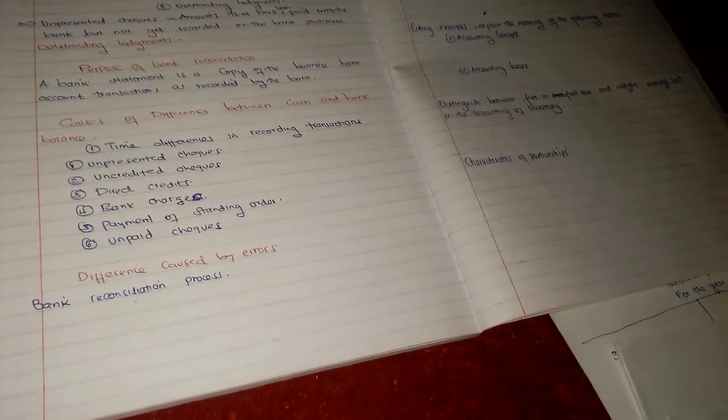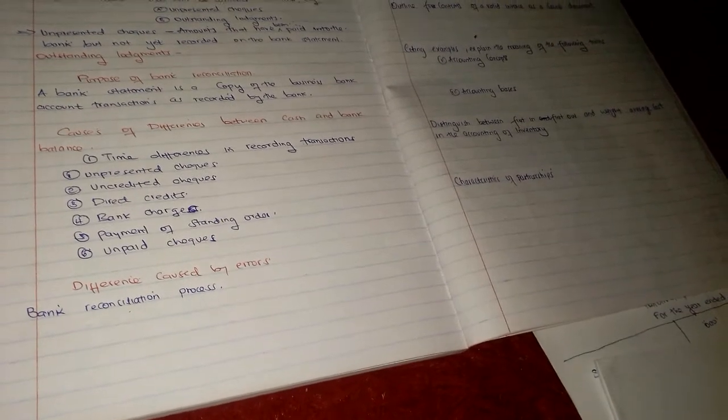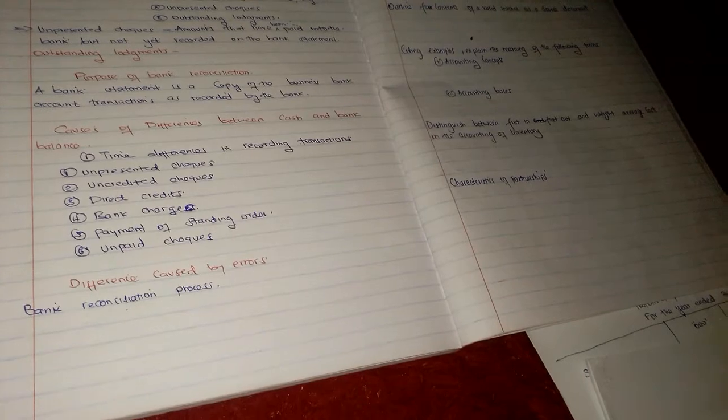When a bank statement has been received, any errors and queries are first identified and dealt with before the reconciliation. So once all errors are corrected, then the reconciliation of the differences between the cash book balance and the bank balance is carried out, for you to get that bank reconciliation process.